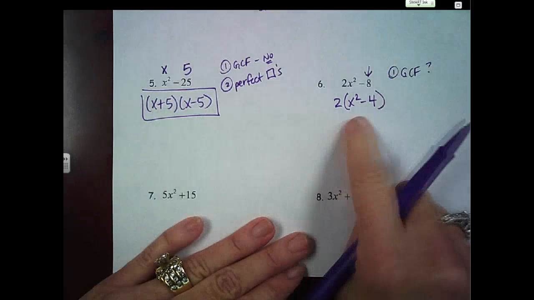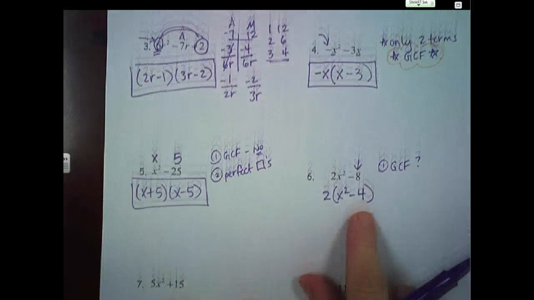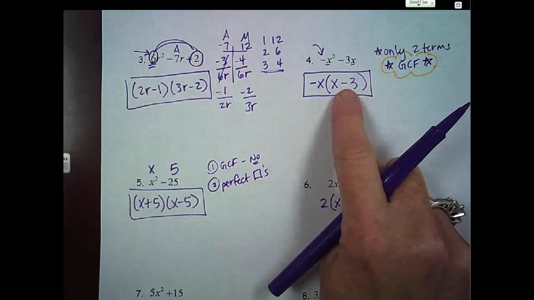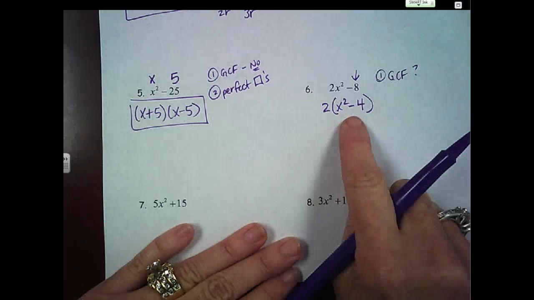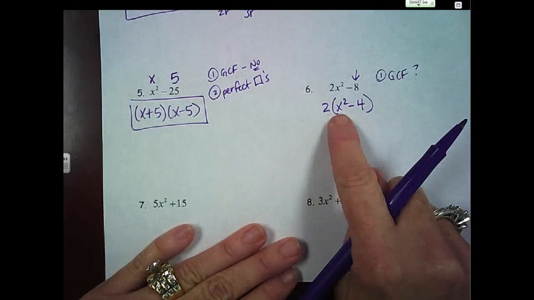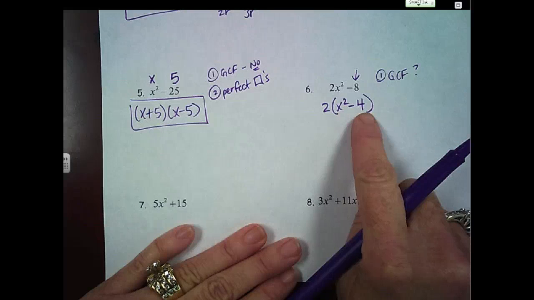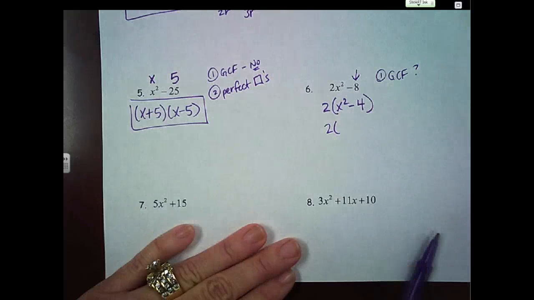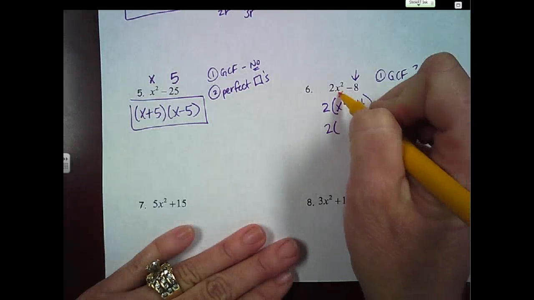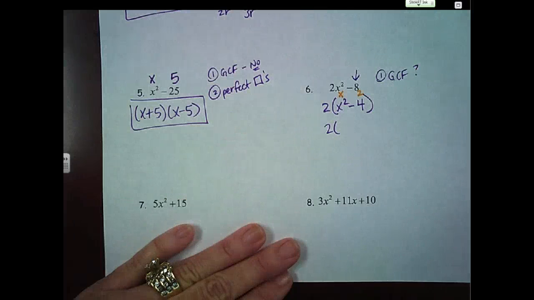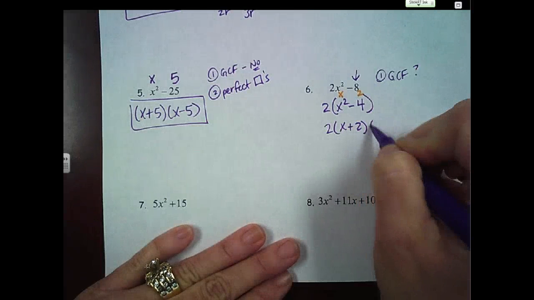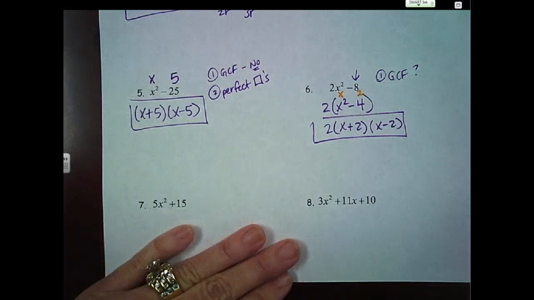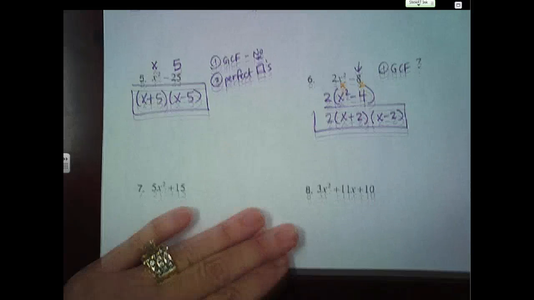Then again, you look carefully at this answer. If you go back up at number 4, all we had was an x minus 3. Neither of those are perfect squares. However, on number 6, I would have to take the 2 out. x squared is a perfect square, and 4 is a perfect square. So if they're perfect squares, remember we go again. The square root of x squared is x, the square root of 4 is 2. So then that means this is x plus 2 and x minus 2. Okay? All right, now let's go to the next one.